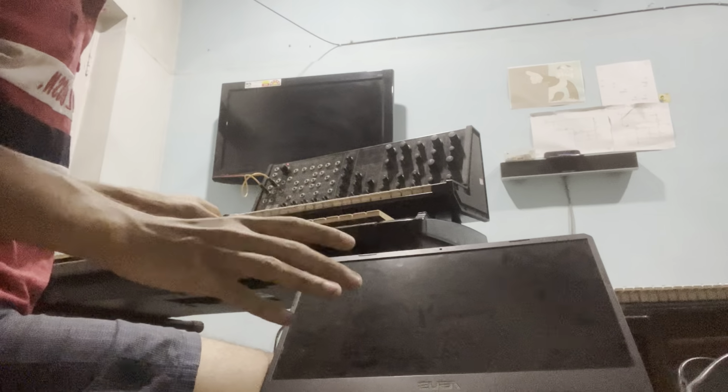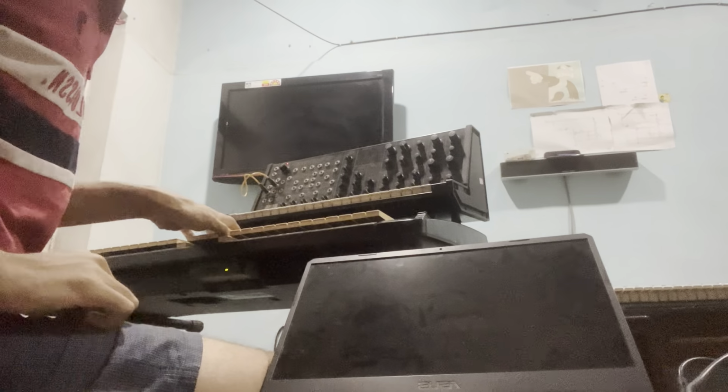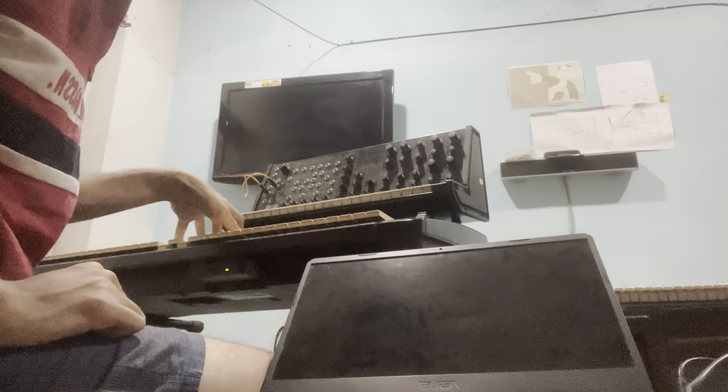However, a pad would sound best if it's a sine wave. Let's just forget about the attack right now. So this is sine wave. We don't need sine wave.